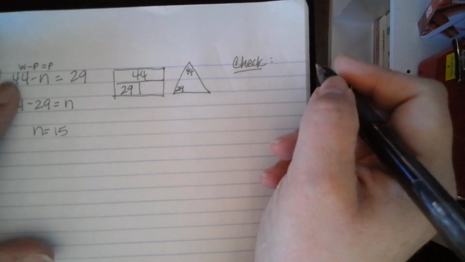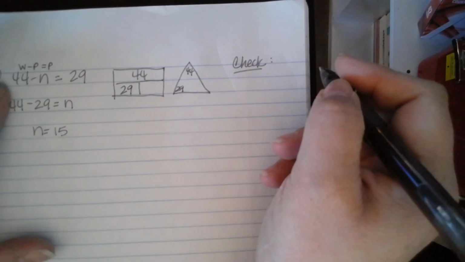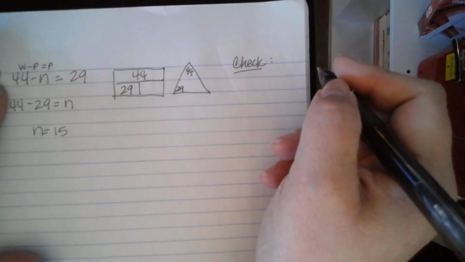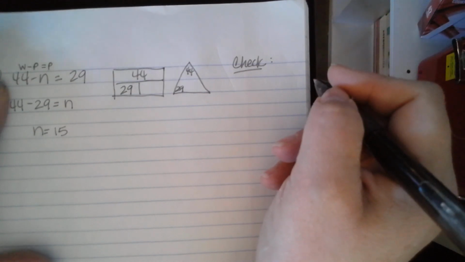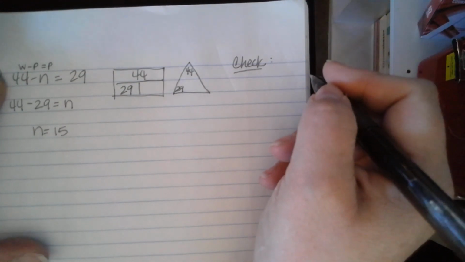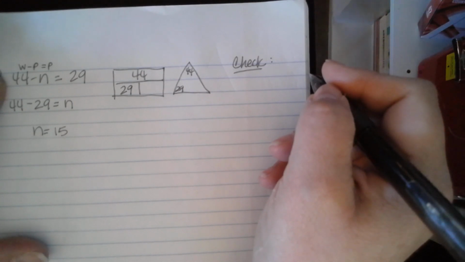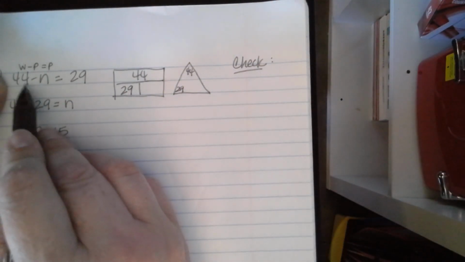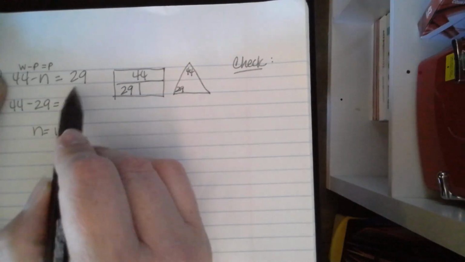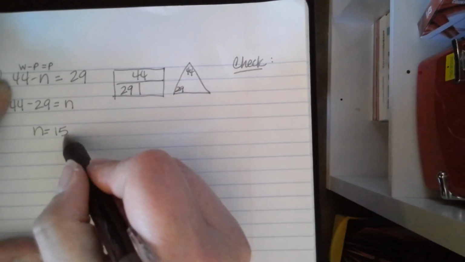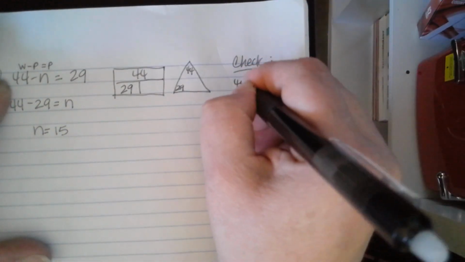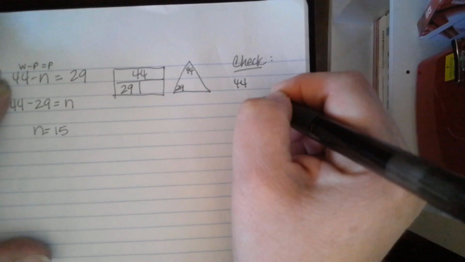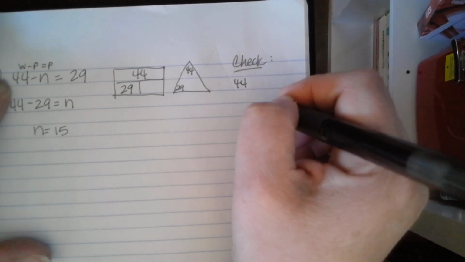Ashton, I'm going to be nitpicky and I want you to use the original equation. Y'all are not listening to me, but I'm telling you, use the original equation. So 44 minus n equals 29. How can I use that to check my problem? 44 minus n equals 29, my original problem. What can I do with that in my answer to check my work? You put 44 on top, and then you do 29 on the bottom.